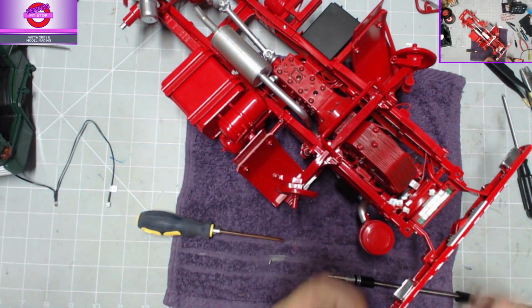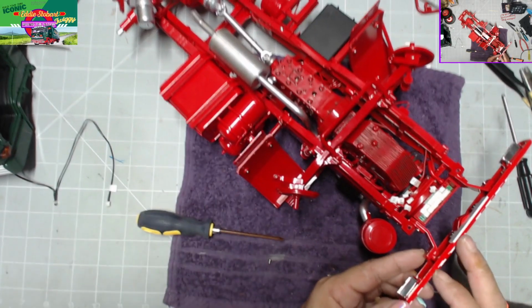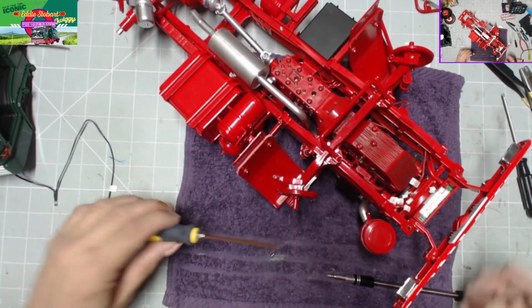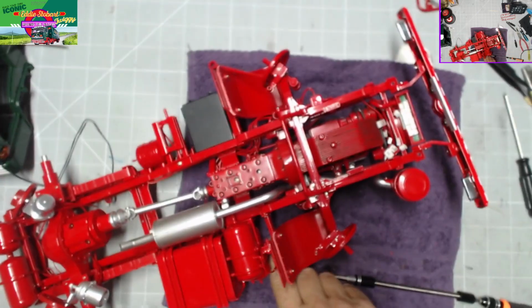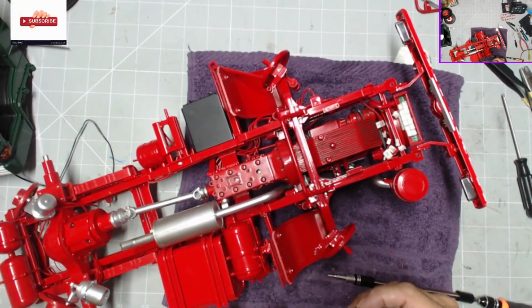Screw is not going in. Did anyone else have trouble with this? See, I'm now tempted to take the screw off the other side and line this up. I don't know if this bar needs lining up.